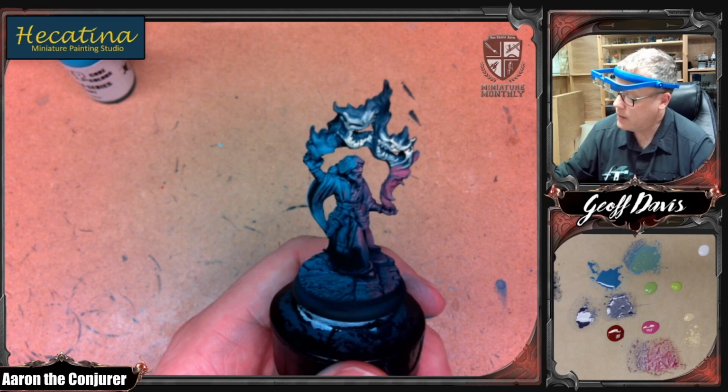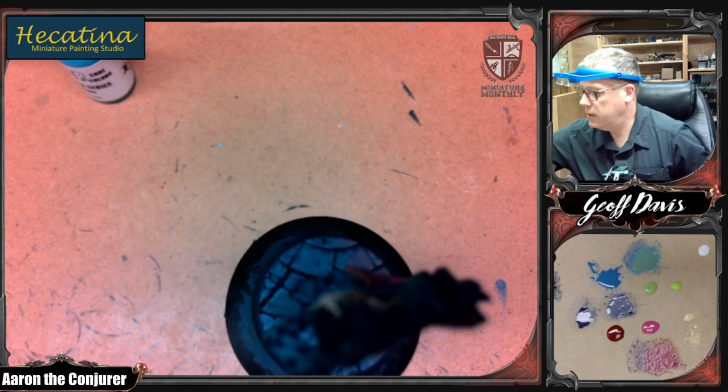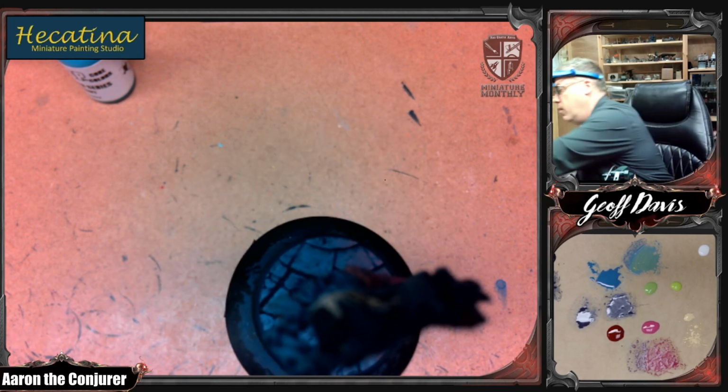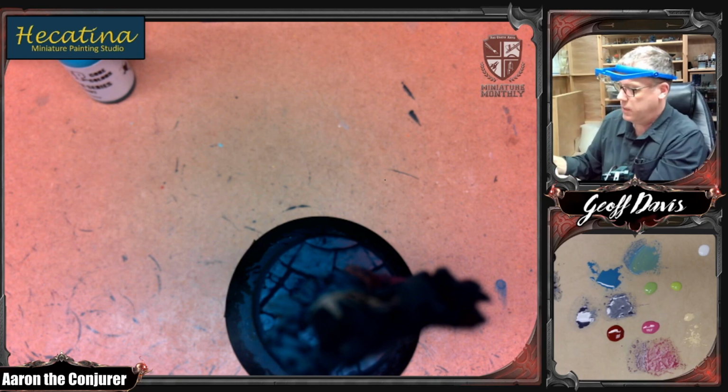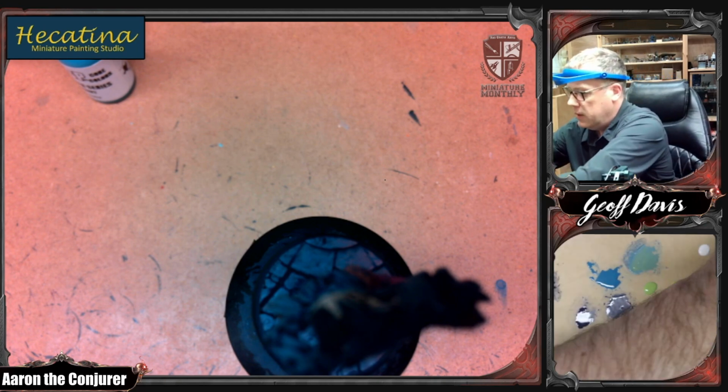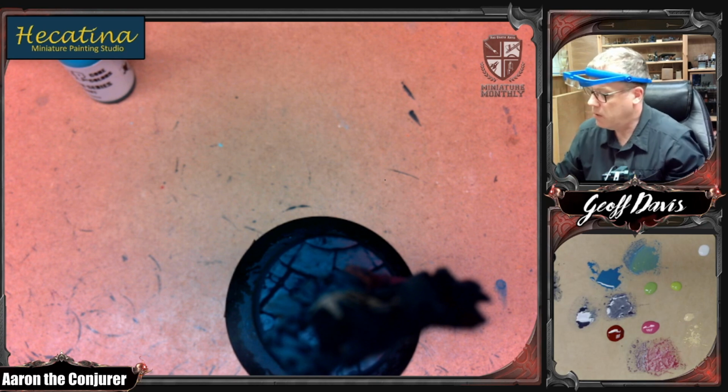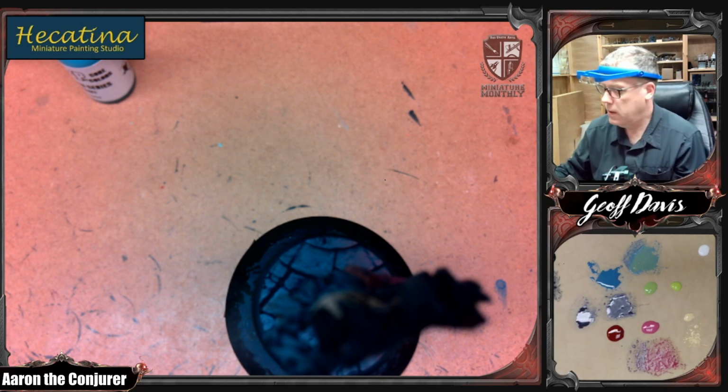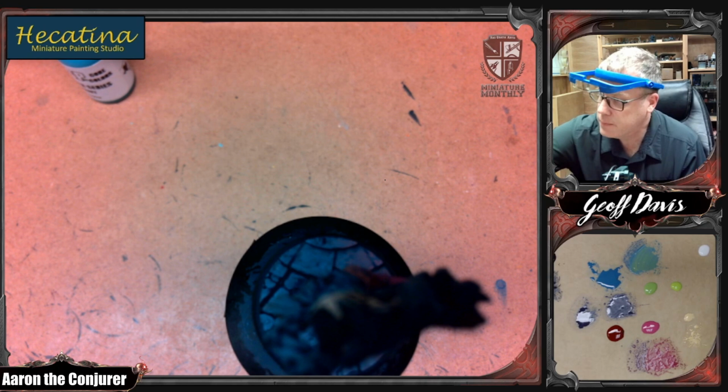So this is going to lighten this up a bit. And I need to... My paper towel has become a swampy, wet mess, so I just need to put a new paper towel out on top of that. Put some water on it to keep it down. There we go.